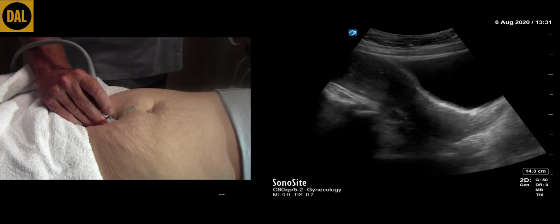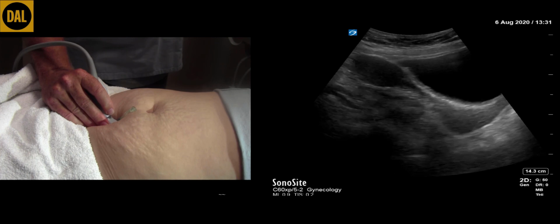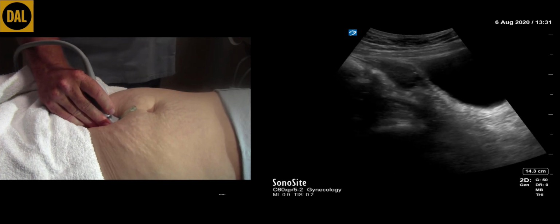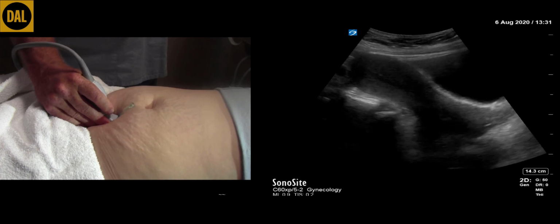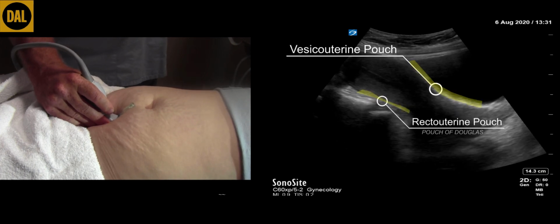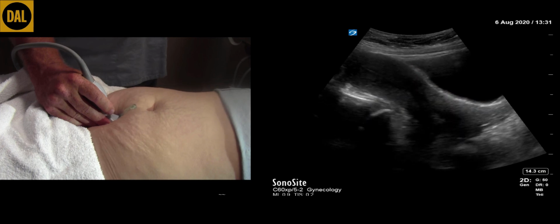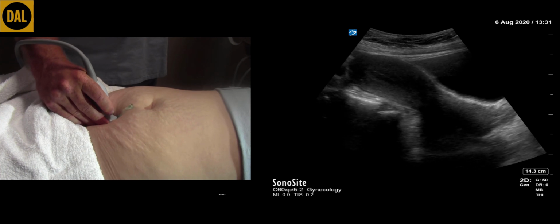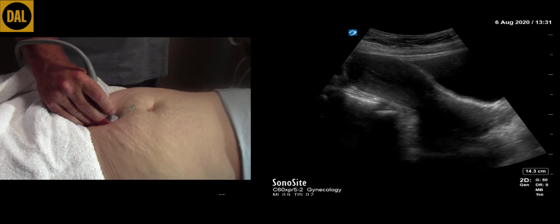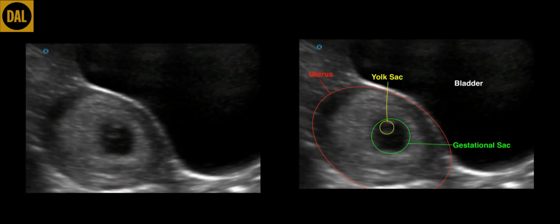Tilt the transducer to the patient's right and then to the patient's left, carefully examining for the presence of free fluid in either the vesicouterine pouch or the pouch of Douglas. Also, in patients with a positive pregnancy test, carefully examine the endometrial stripe for the presence of a gestational sac. This is one of several important factors when considering the presence of an intrauterine pregnancy. This completes the scan of the female pelvis.